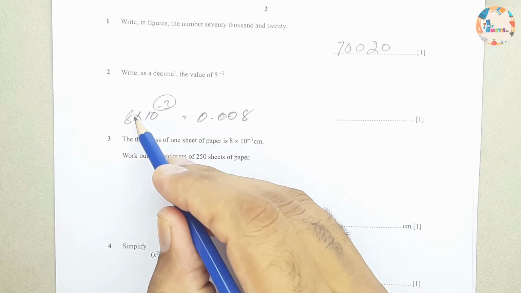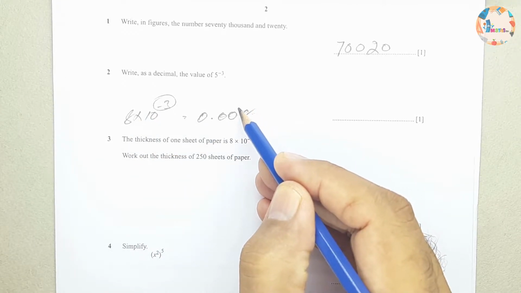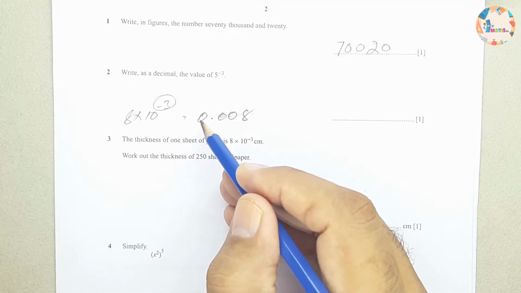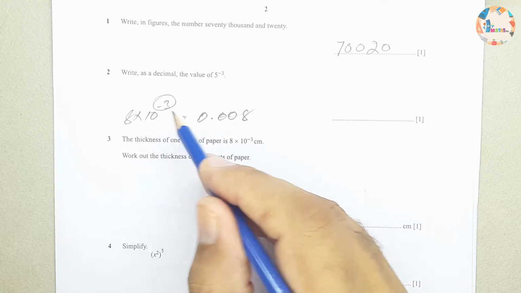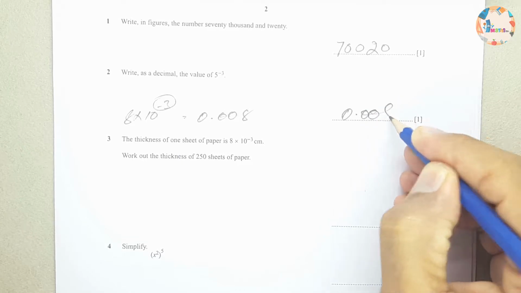What we have done, we have shifted the decimal from this side by 3 digits, 1, 2, 3. If it is -3, we will be shifting 3 digits to the left. If it is plus, we will be moving right. So our answer will be 0.008.